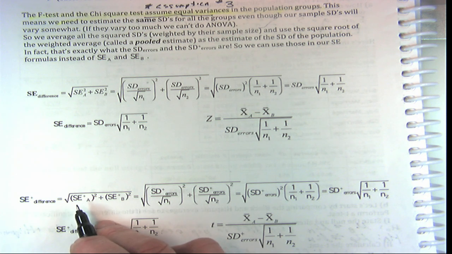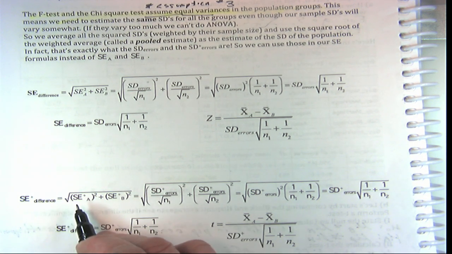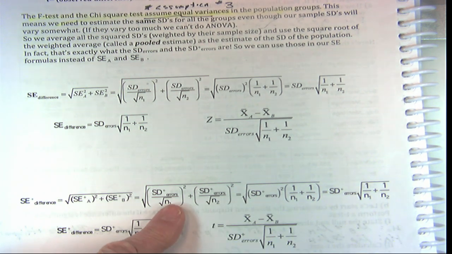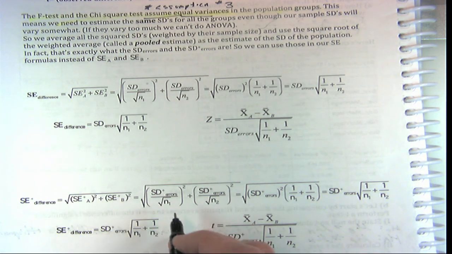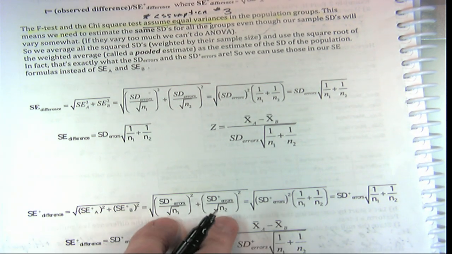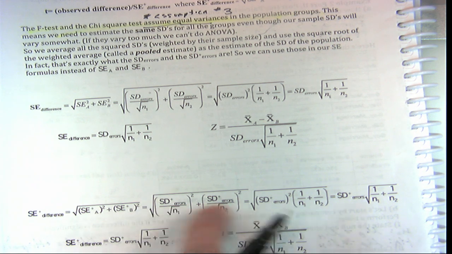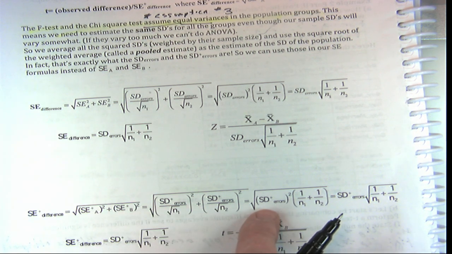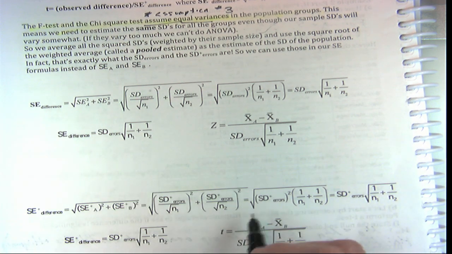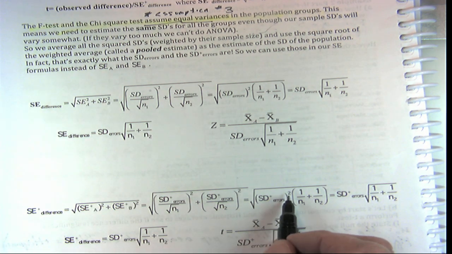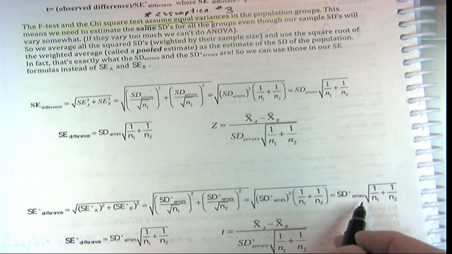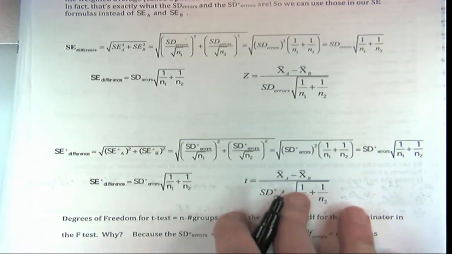That's what we always do for the standard error of a mean. Remember, we're talking about means here, the difference between two means. And the standard error of the mean is always SD over root n. That's all we're doing here, right? But since these are the same, we can factor it out. Now you have the square root of the SD of the errors squared, so we factored it out here. And that is our formula right here.